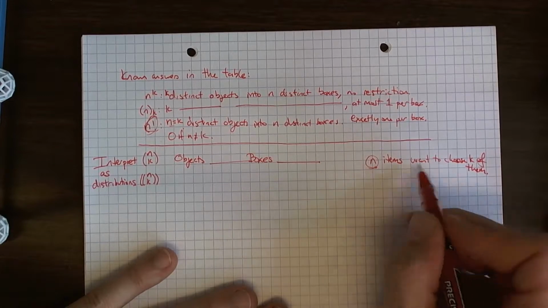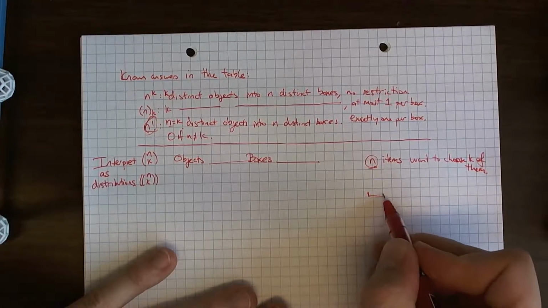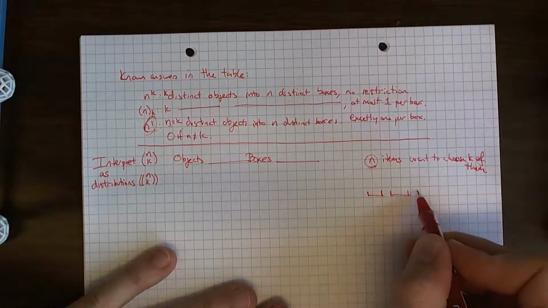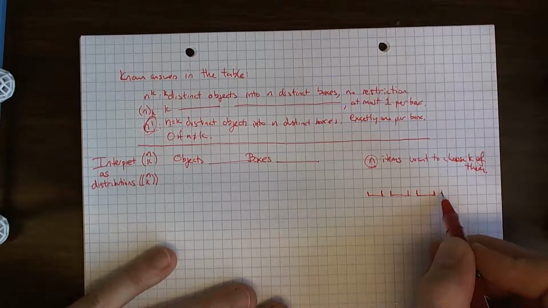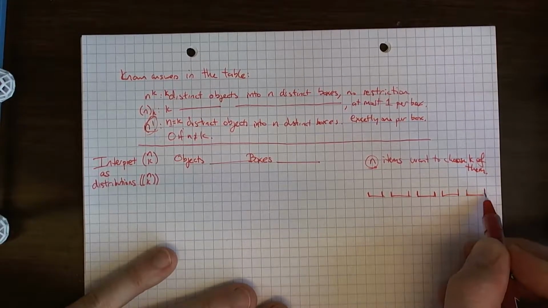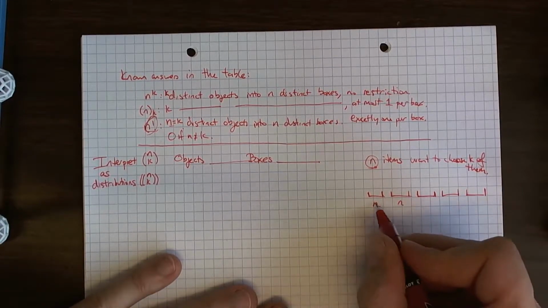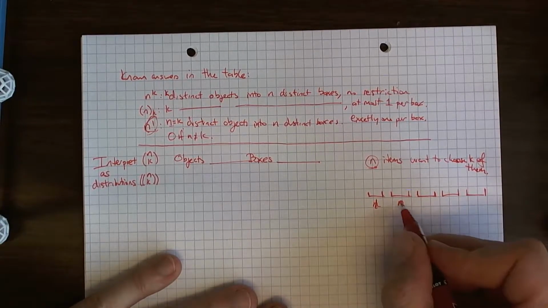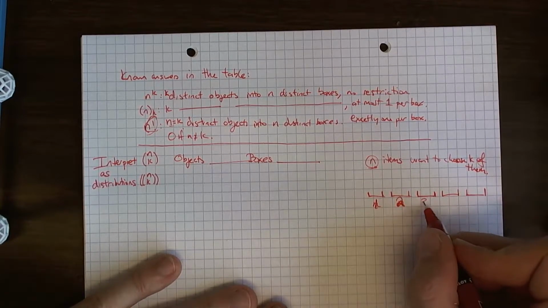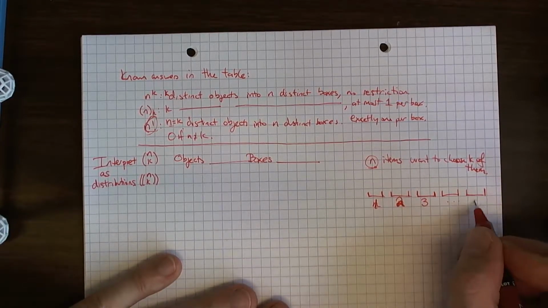Well, n is bigger than k, so it makes more sense to think of these as n different bins: 1, 2, 3, up to n.